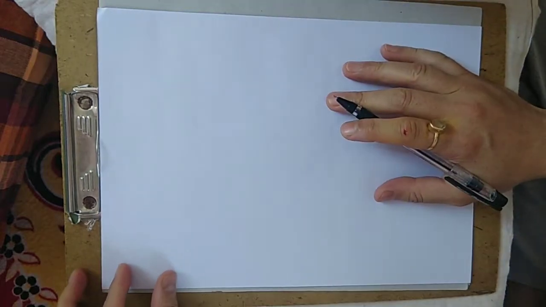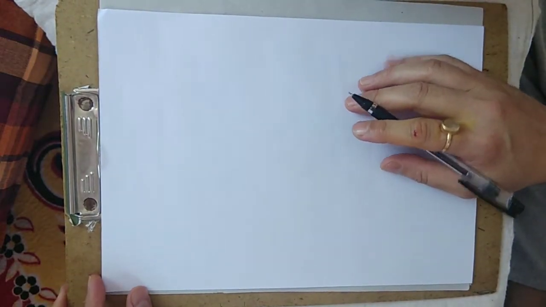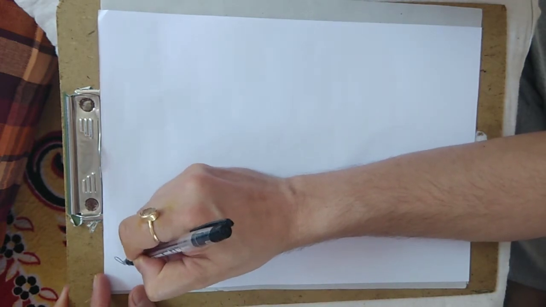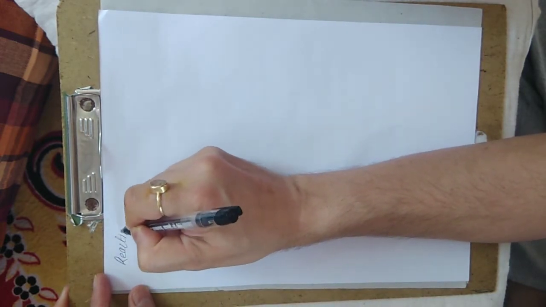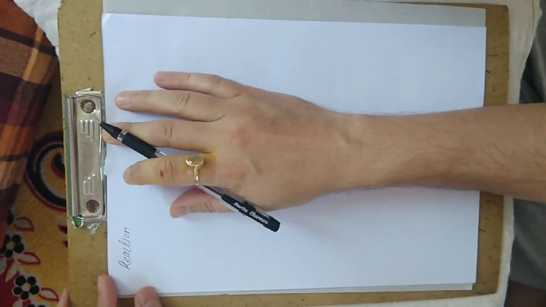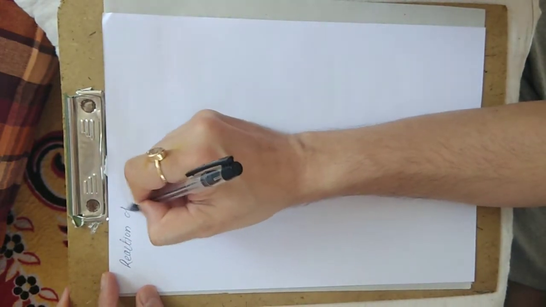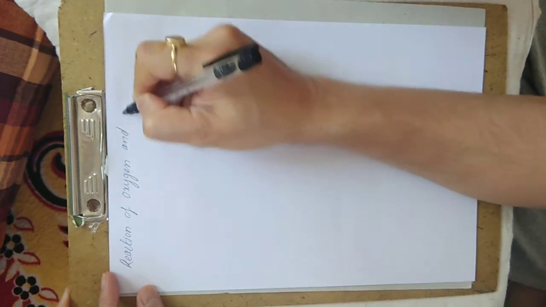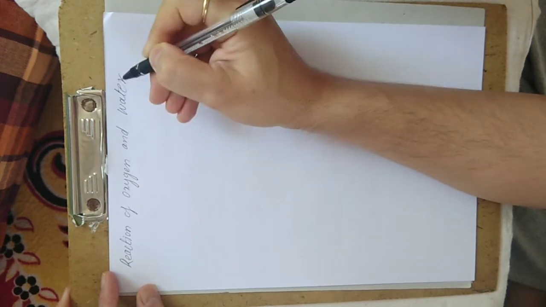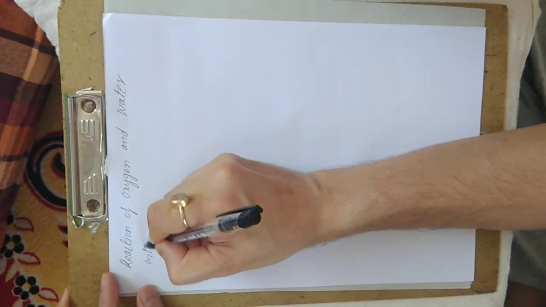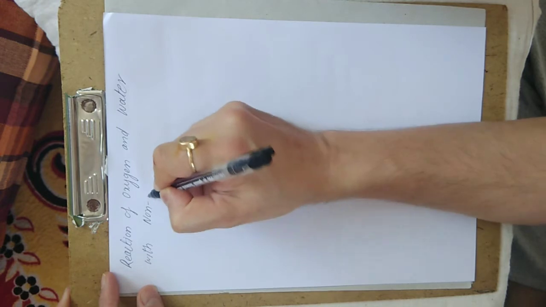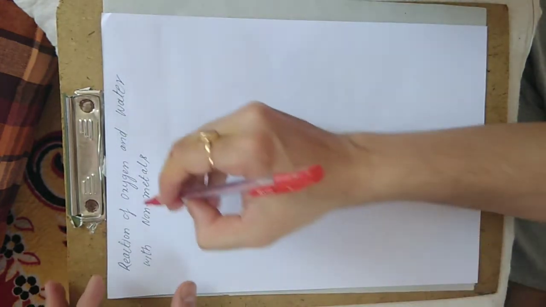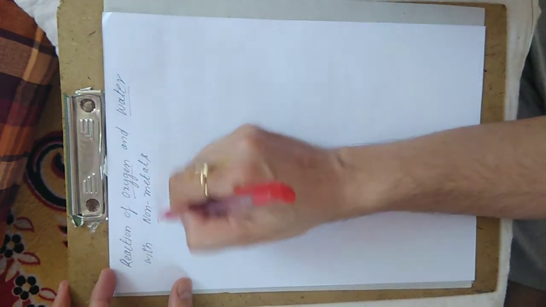Hello students, our topic for discussion today is reaction of oxygen and water with non-metals. Reaction of oxygen and water with non-metals.